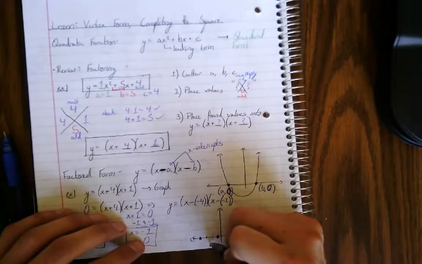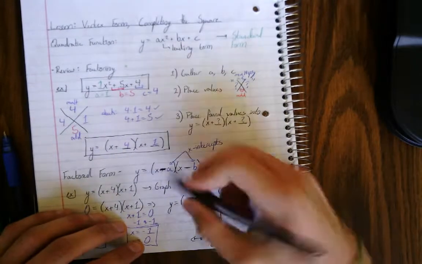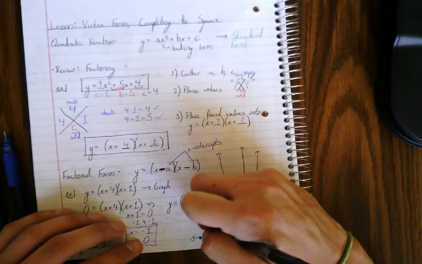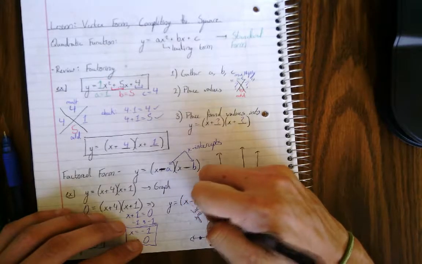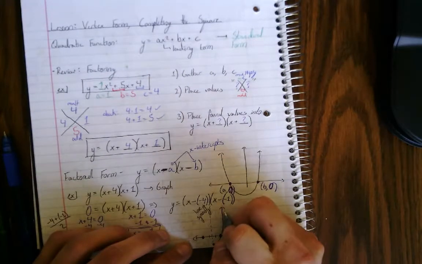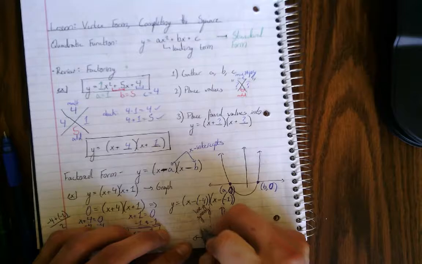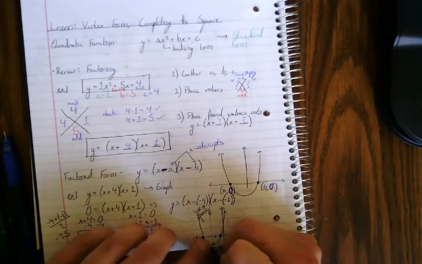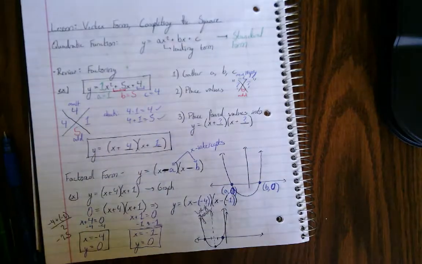Notice how it's along the line of symmetry. So it's a mirror image of each side. When we graph this out, we'll see that it should cross the x-axis just as far on either side of our parabola.